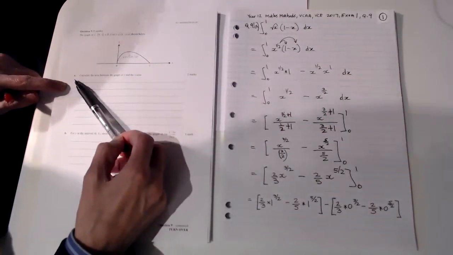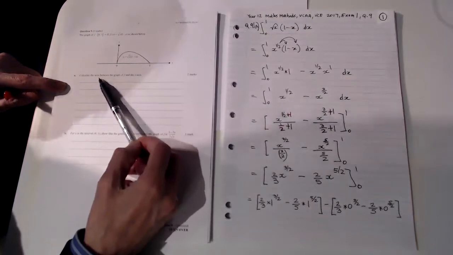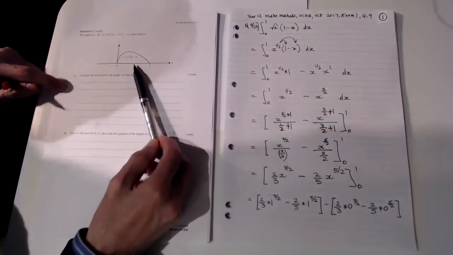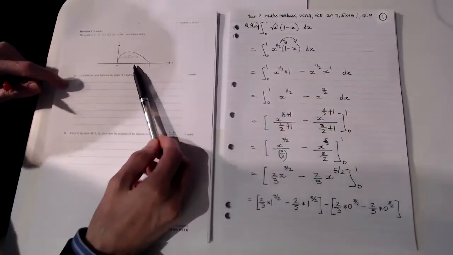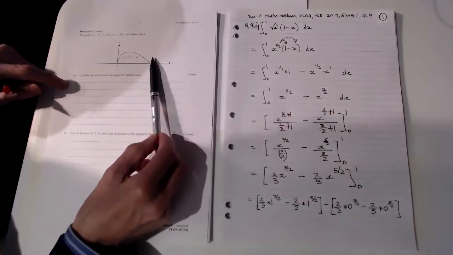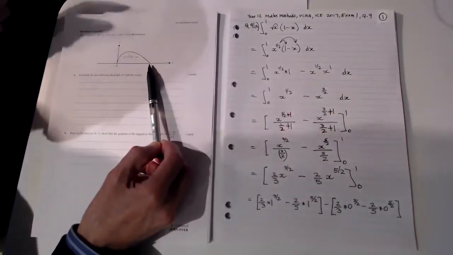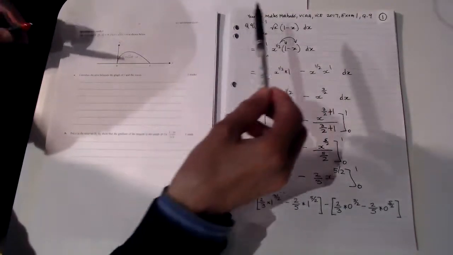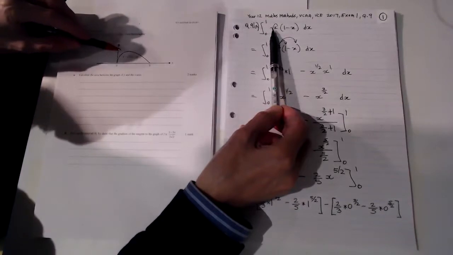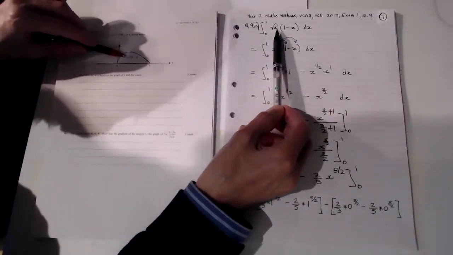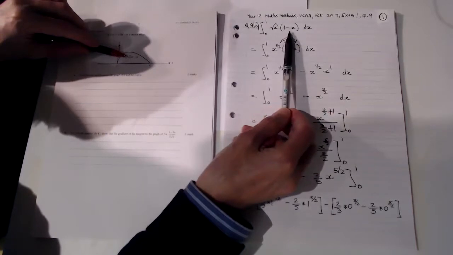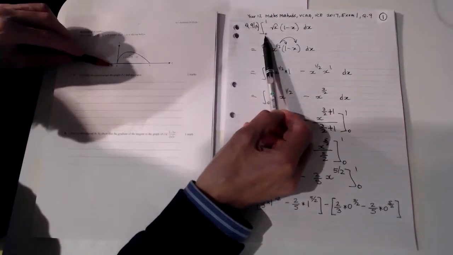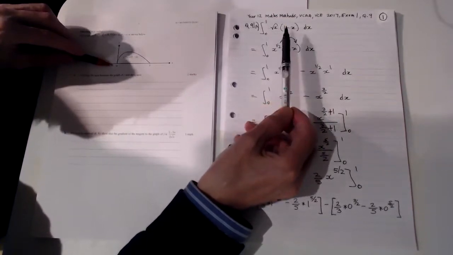A. Calculate the area between the graph of f and the x-axis. To find the area between the curve and the x-axis, we just simply use calculus, integration. And that comes out to the integral of the equation of the curve, which is square root of x, brackets 1 minus x, close brackets, dx between x equals 0 and x equals 1.